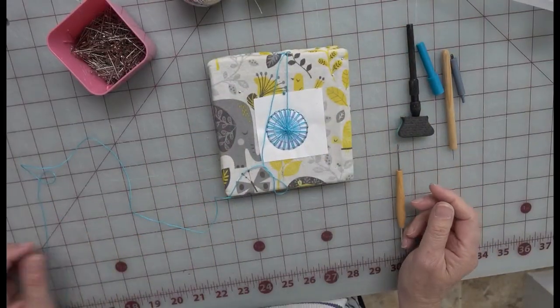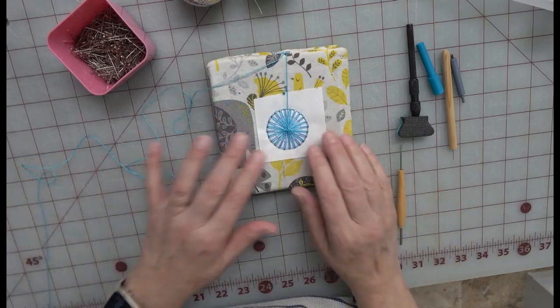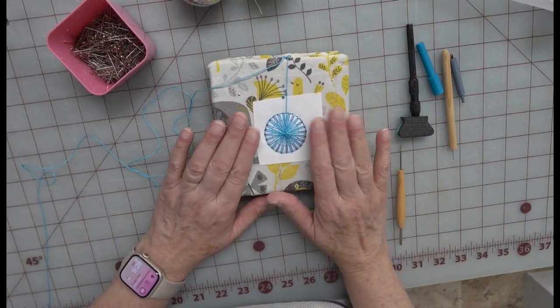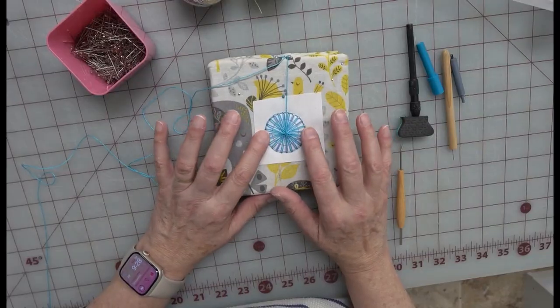So try out that graph paper online, and you'll find that it gives you a lot of options to make whatever size pattern you want with however many size spokes you want.